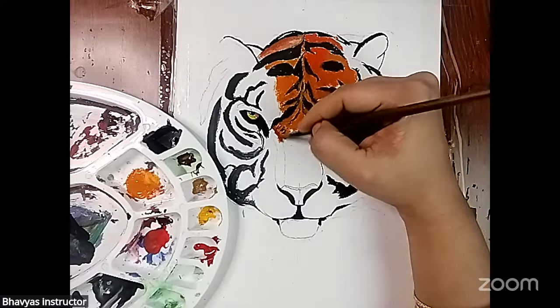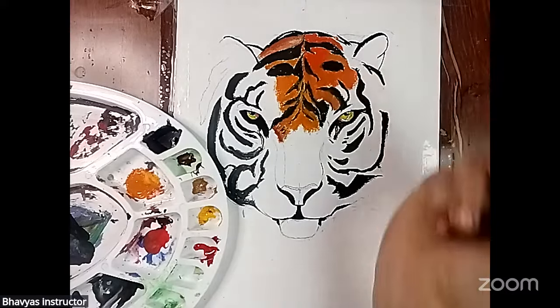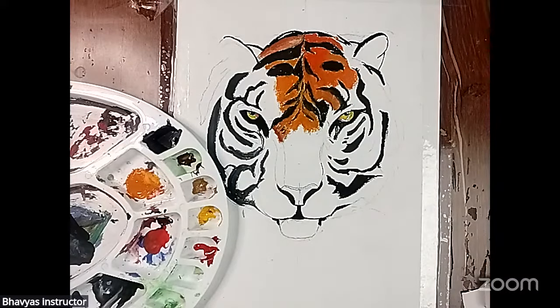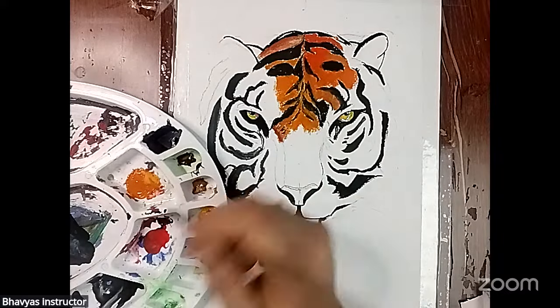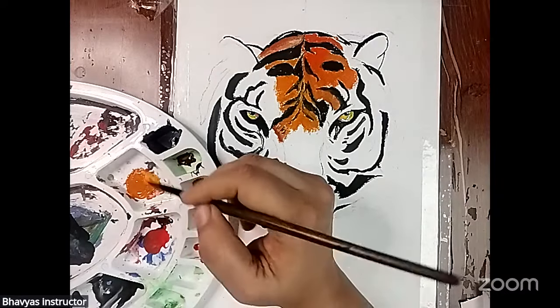Just add very little. If you take too much in your brush, the color will get mixed up. You won't get the appropriate value.